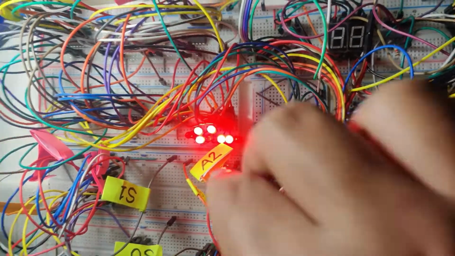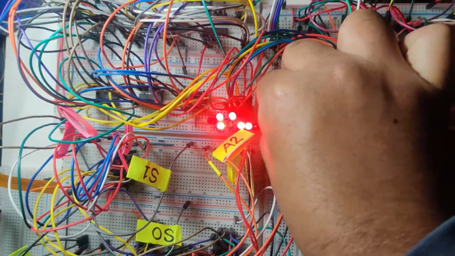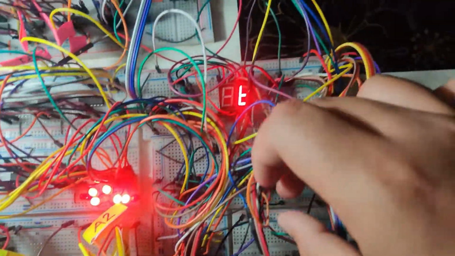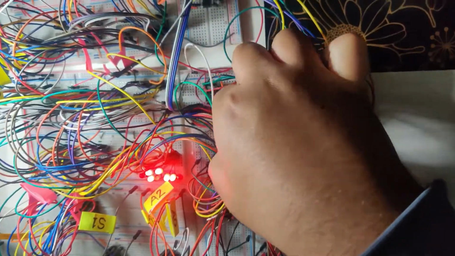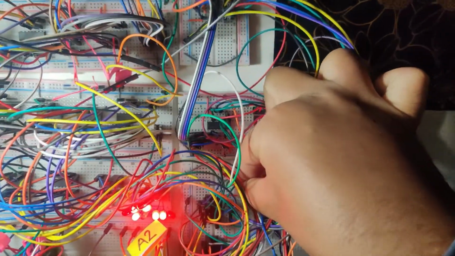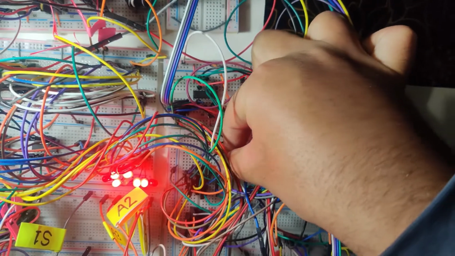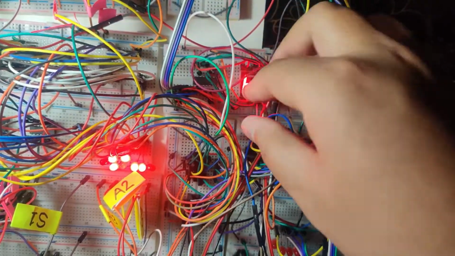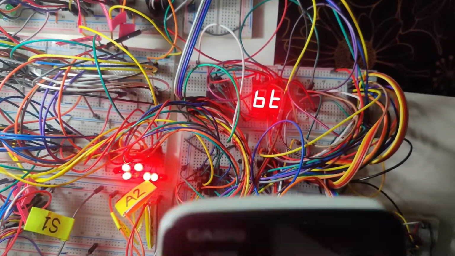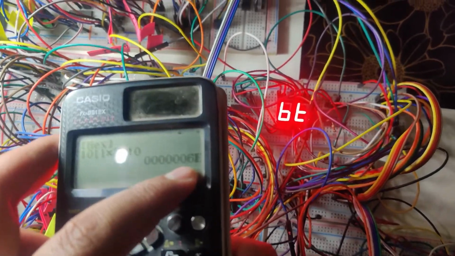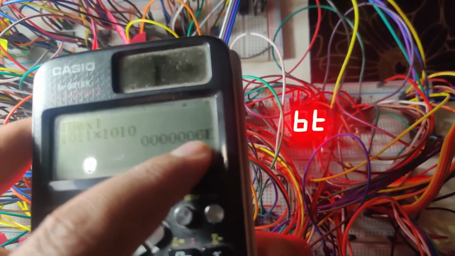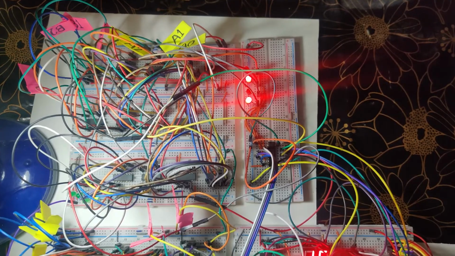To verify it from our 7 segment, we will have to turn on the respective tri-state buffer from here. We can see that our result matches with the 7 segment. Our result is 6E.